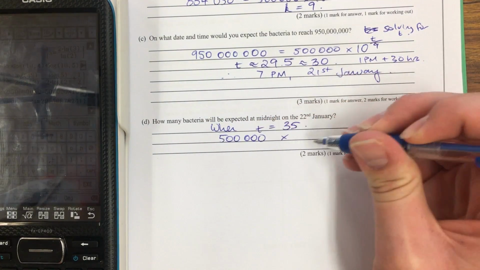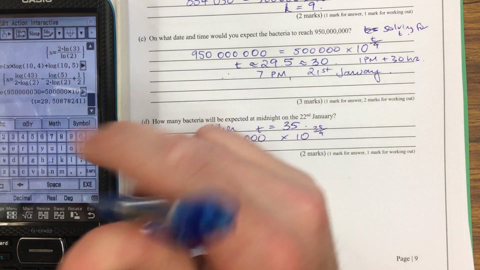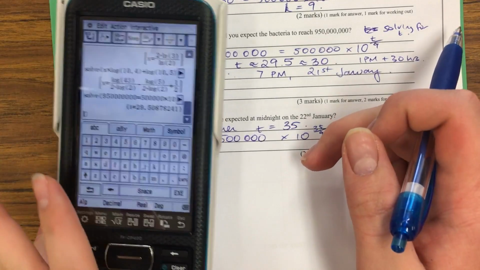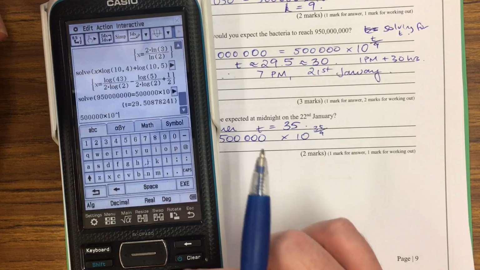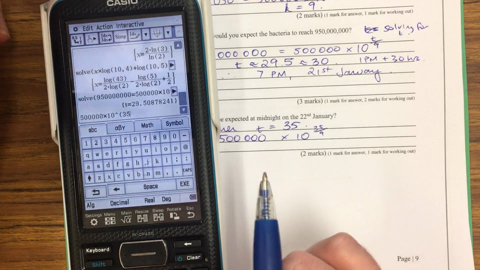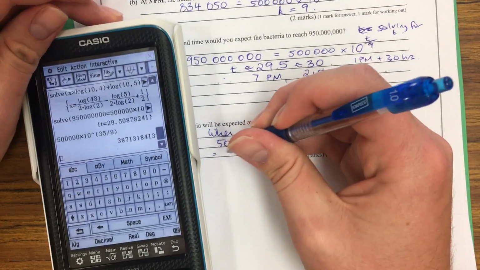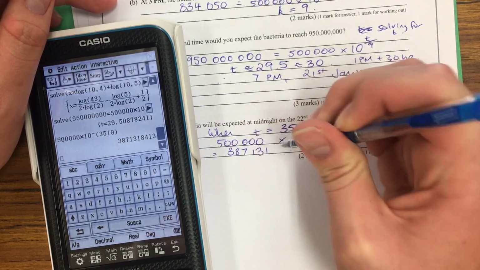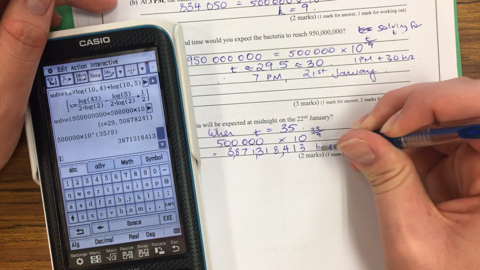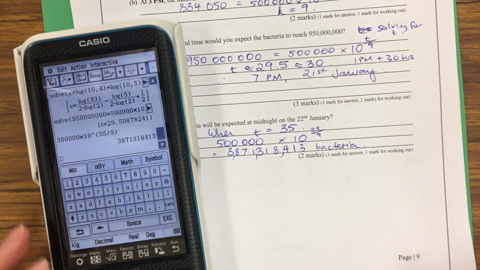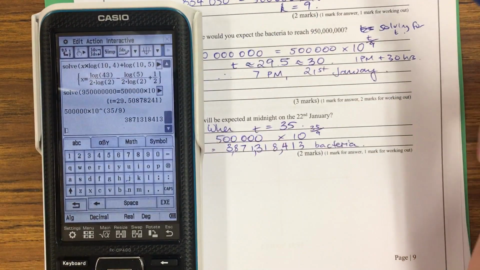500,000 times 10 to the power of 35 over 9, which we pop in the calculator, 500,000 times 10 to the power of 35 over 9, and we get the answer of 387,131,8413 bacteria. And there's our 2 marks. So this is very much a question that really required competent use of the CAS.